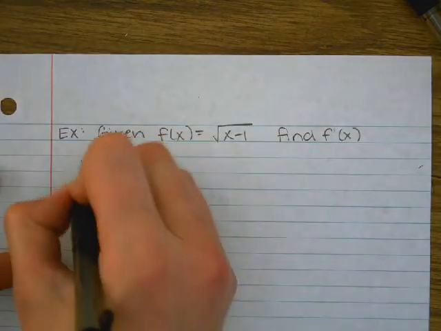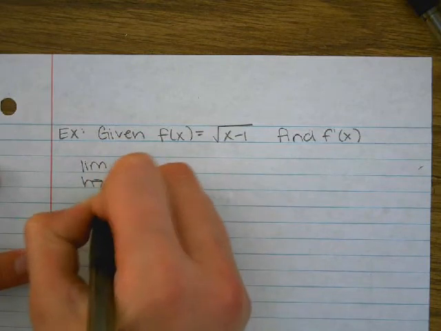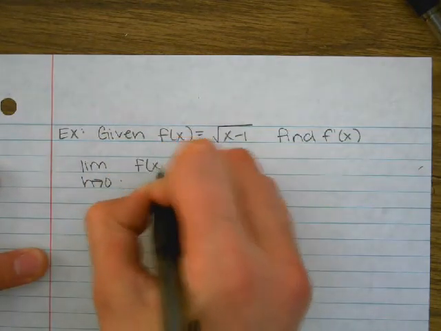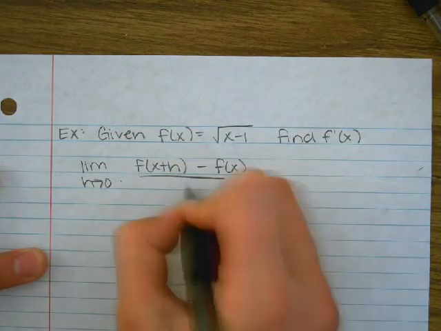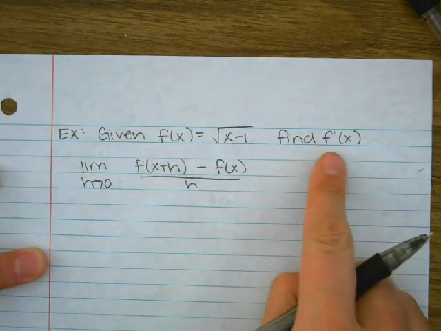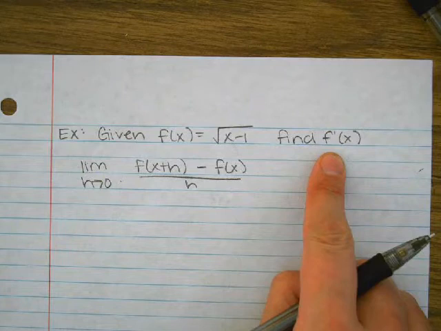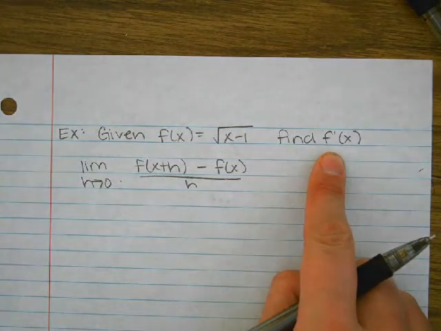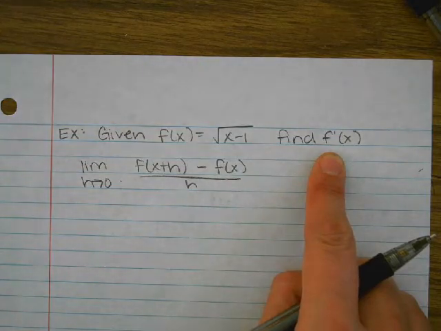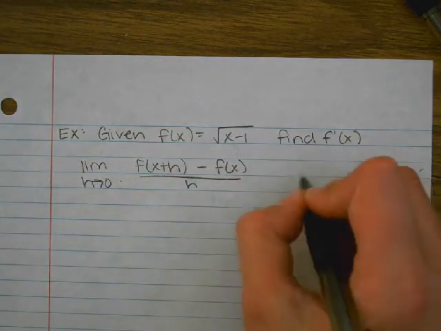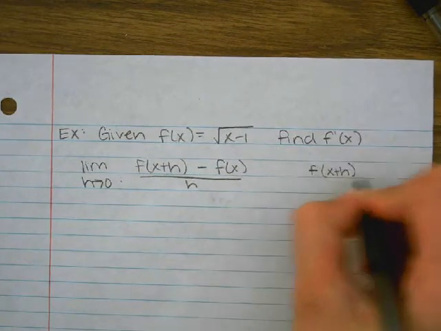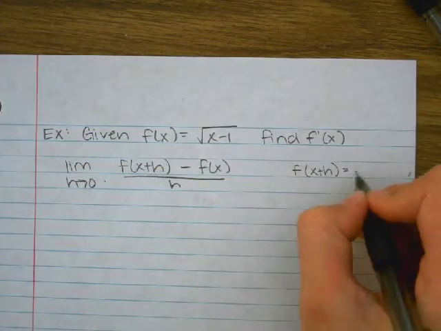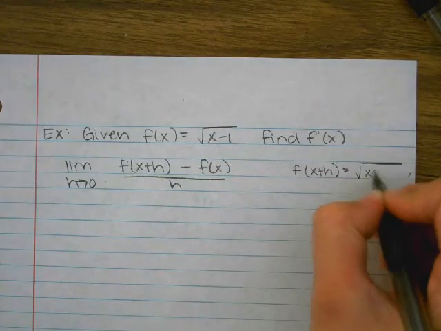So I'm going to go ahead and write out my limit for finding the equation of the derivative, because if you recall, f prime of x is just the notation for what a derivative is. So we're going to look for the equation of the derivative because they did not specify to find the slope at a specific point. So my f of x is this. My f of x plus h would end up being the square root of x plus h minus 1.